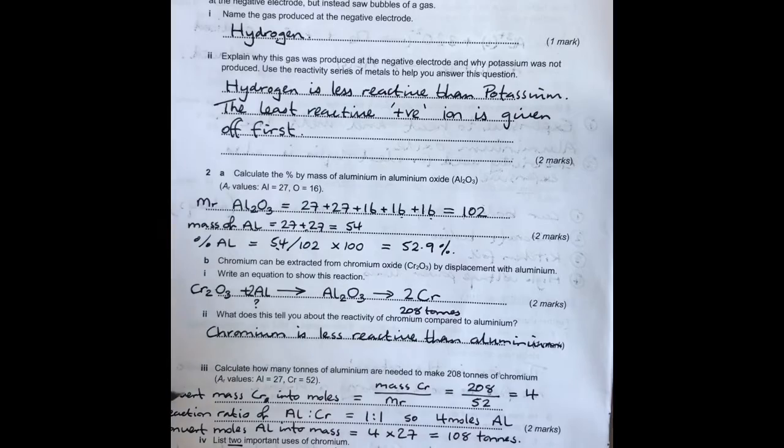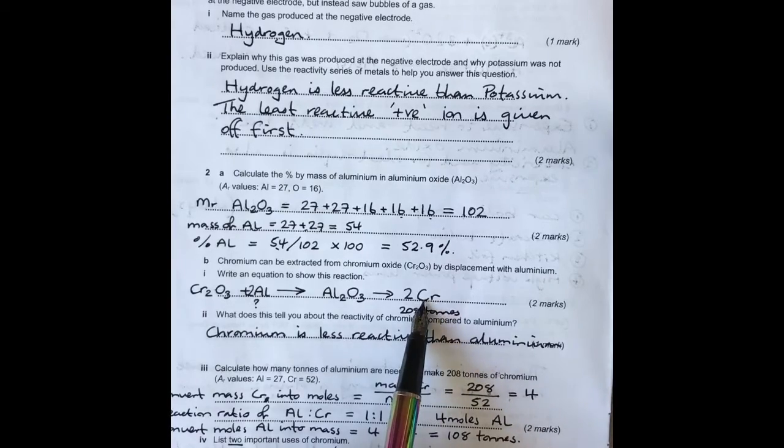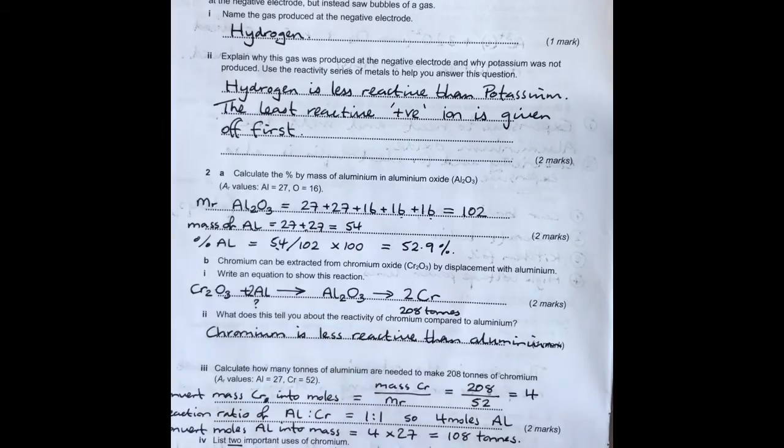Part 3, some of your favourite calculation questions here. So calculate how many moles of aluminium is needed to make 208 tonnes of chromium. So in this instance, I'm going to ignore the tonnes part and just use the number 208 to start with, okay? We'll come back to the tonnes at the end. So 208 tonnes, I'm going back to our equation up here. Remember, in these structured layered questions, you go back to original work here. We've balanced this correctly. So 208 tonnes of chromium, how much aluminium will this make?